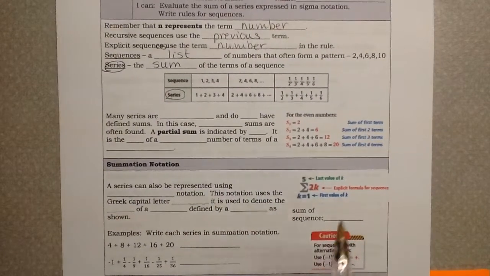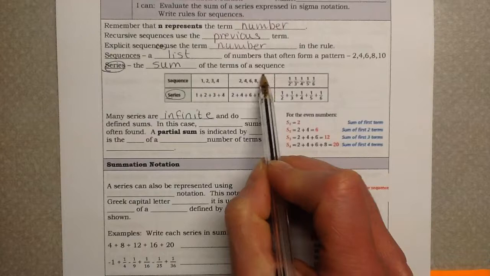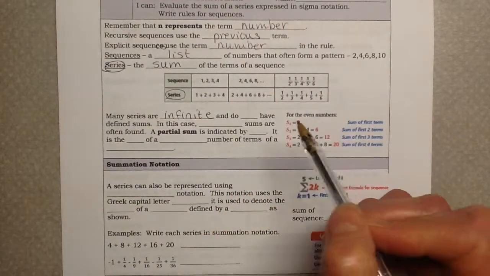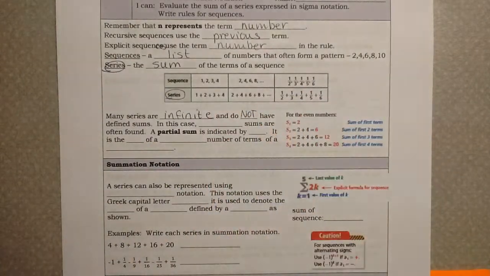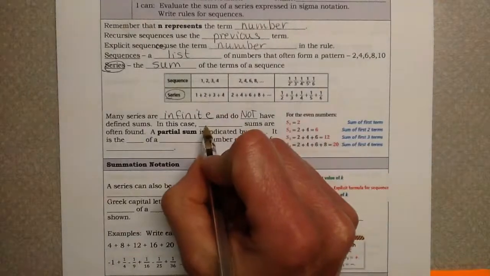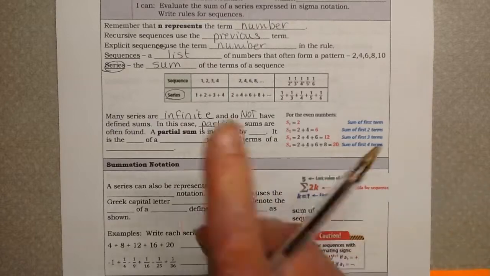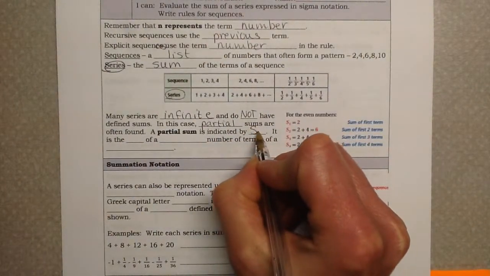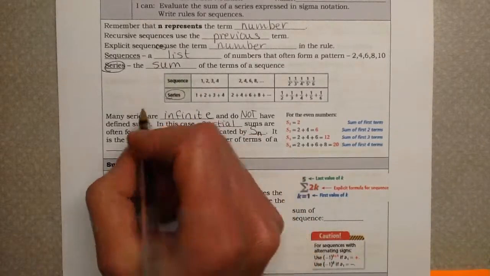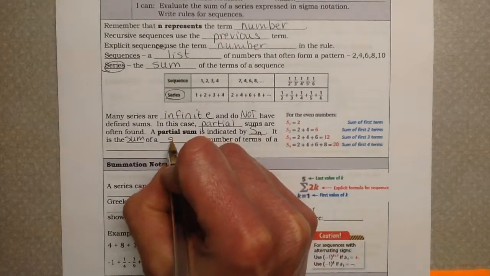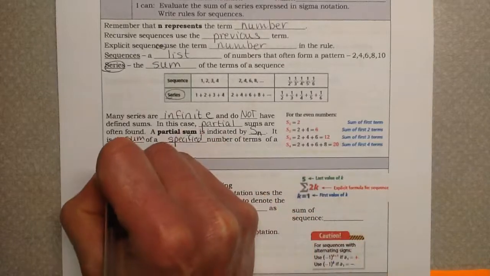Now, many series are infinite. You'll see this would be an infinite one, and this would be an infinite one, and they do not have defined sums. You can't add up to infinity. In this case, a lot of times we'll just do partial sums. A partial sum is indicated by S sub n, and n is the term number. It is the sum of a specified number of terms of a sequence.